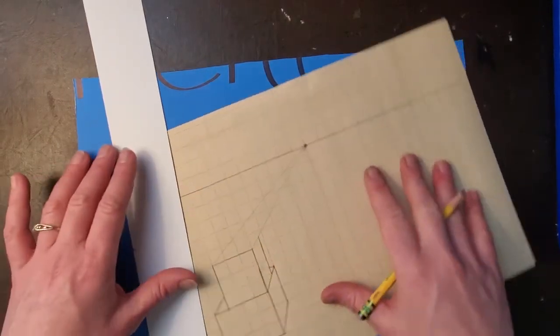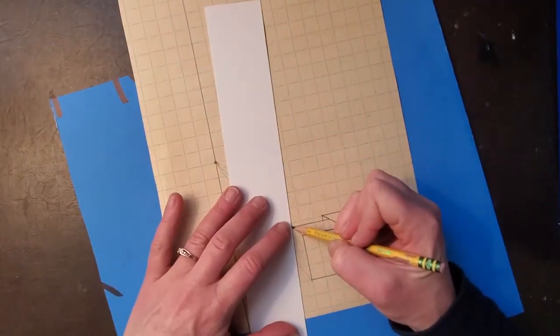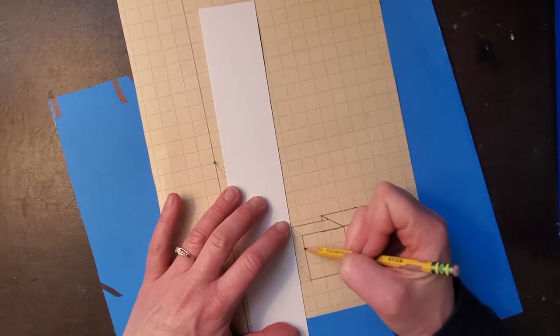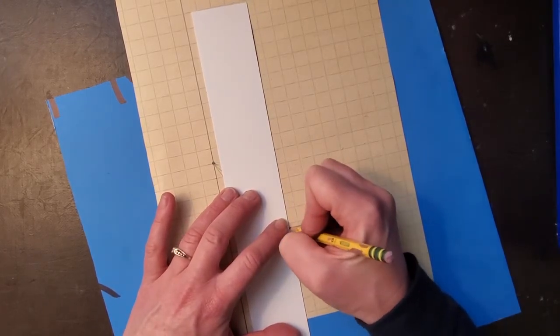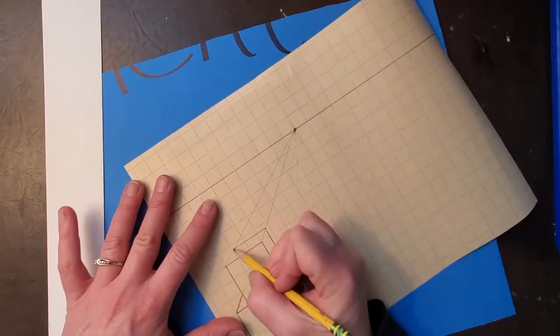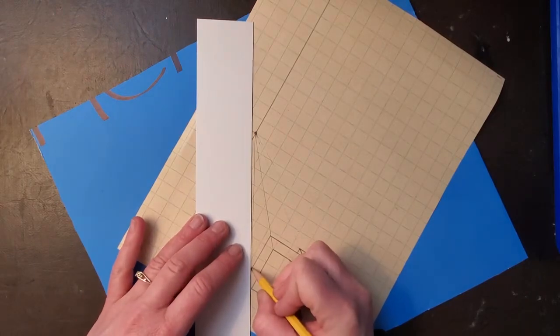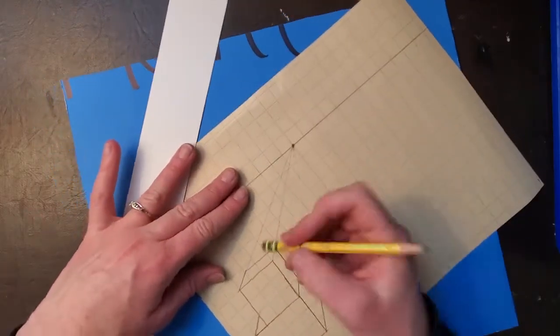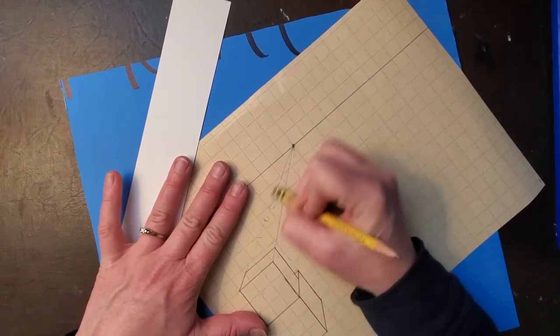Now that I have that, this point is going to be parallel to this line, okay? Or parallel to the horizon line. There you go. You don't have to use a ruler. You can use just something that's a straight edge. This is just poster board cut. I'm going to erase my lines.